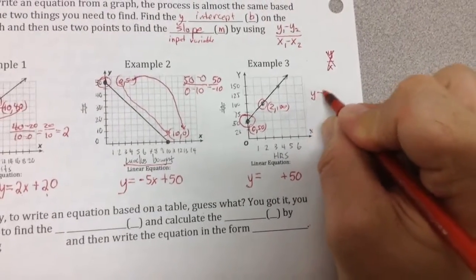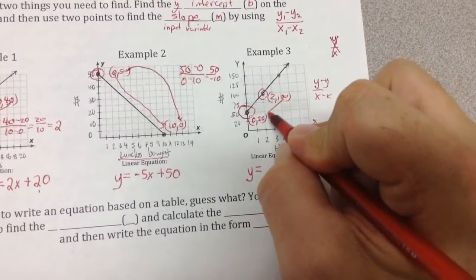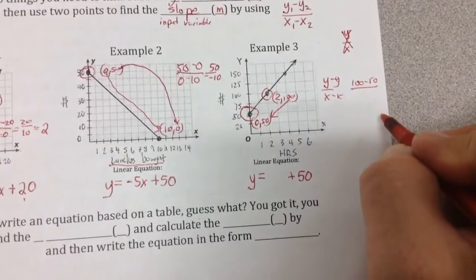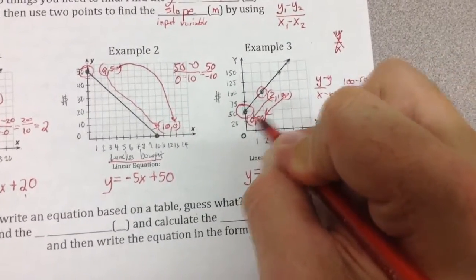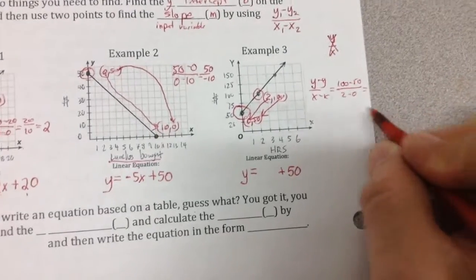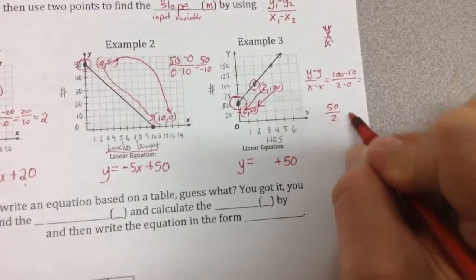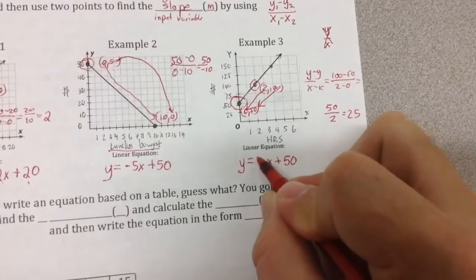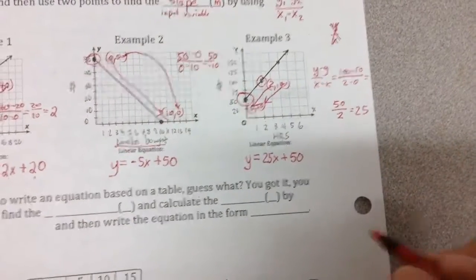Okay, so I'm going to do y minus y and x minus x. So I'm going to say 100 minus 50. Okay. So if I went 100 minus 50, I got to do 2 minus 0. Okay, then when I do 100 minus 50, that's 50. 2 minus 0 is 2. 50 divided by 2 is 25. And again, that's the number that goes in front of the x. That is my input variable, my slope.